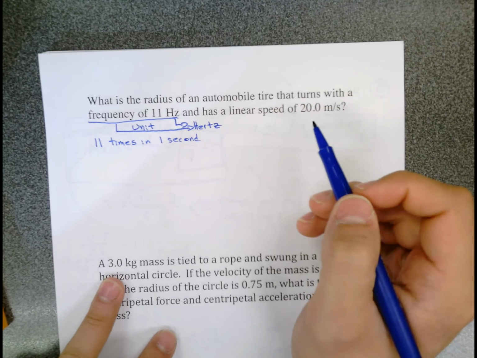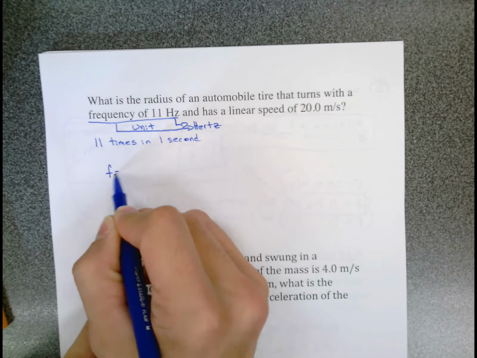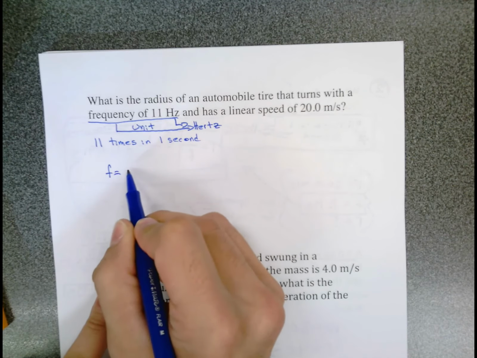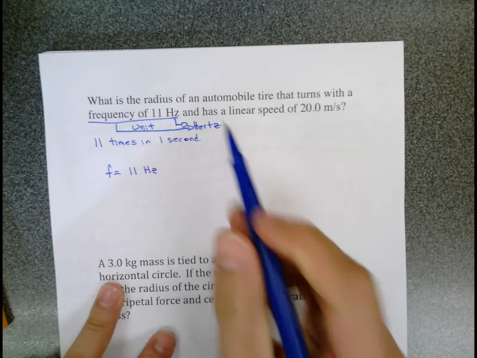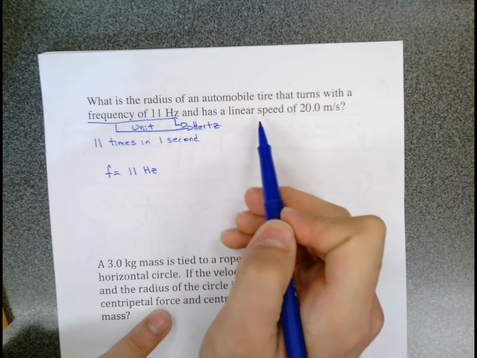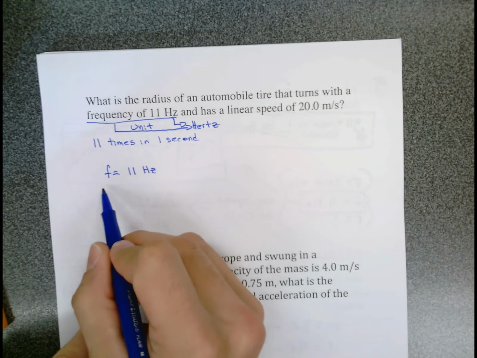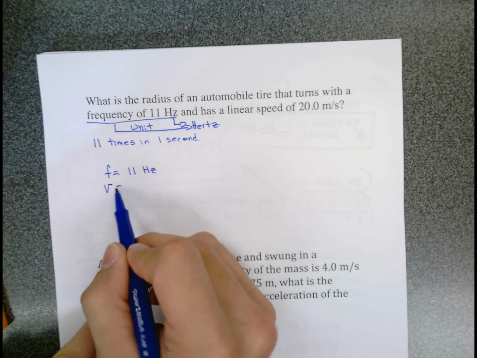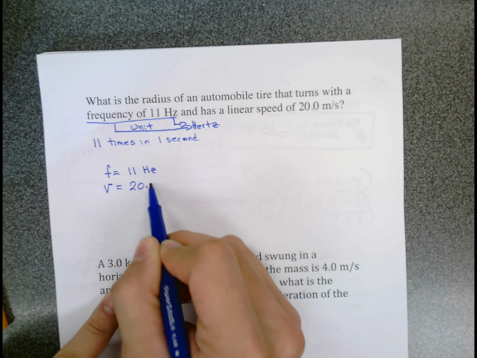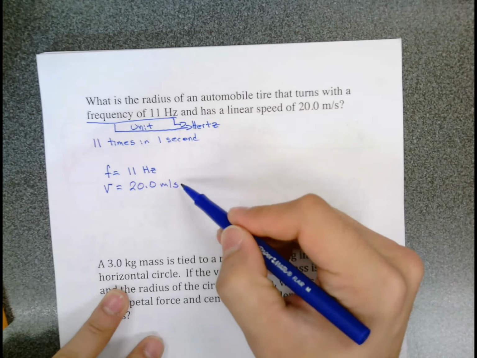So from there, we can list that as a given to start our problem. f is equal to 11 hertz. And we have also been given a piece of information stating that the linear speed, and linear speed is just another word for a velocity in our case, is 20.0 meters per second.